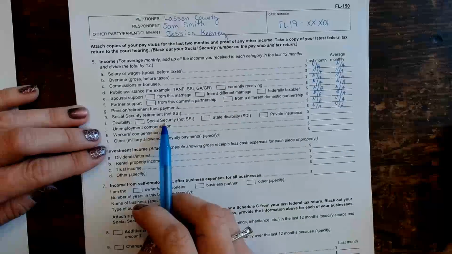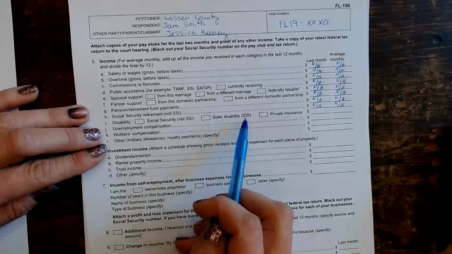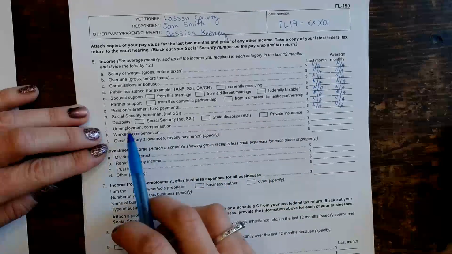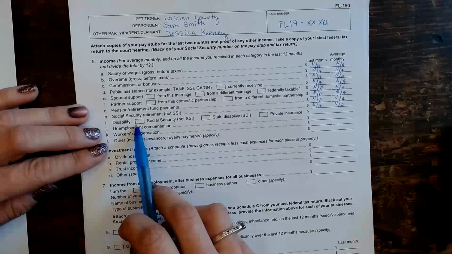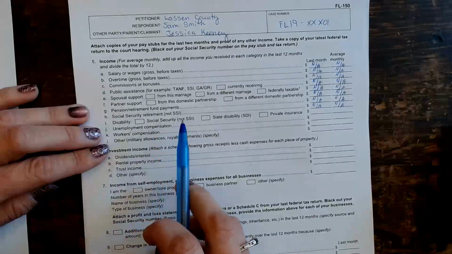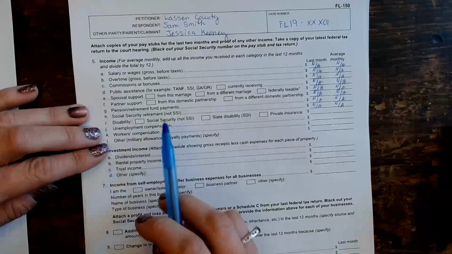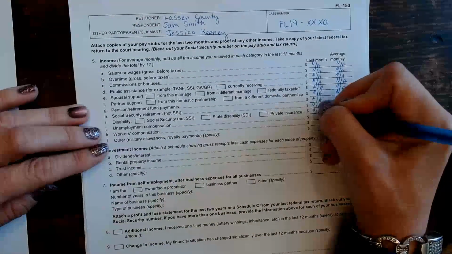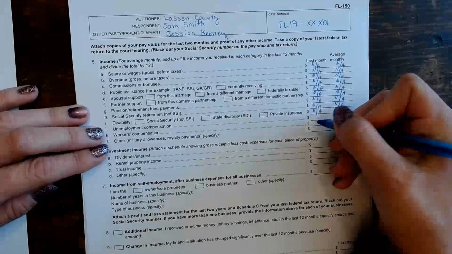Disability, Social Security disability, not SSI. State disability, not SDI. Private insurance. So this would be disability that a person receives because they're disabled and unable to work, and it's not need-based. In Sam's case, he doesn't get any of that, so that's all not applicable.